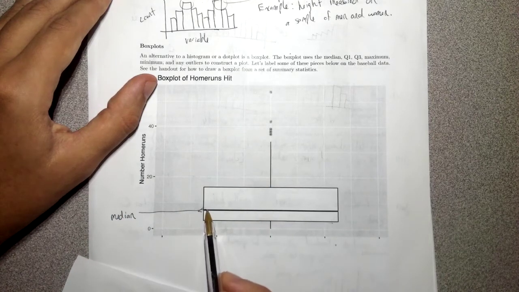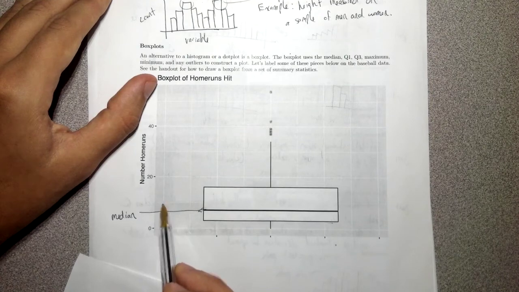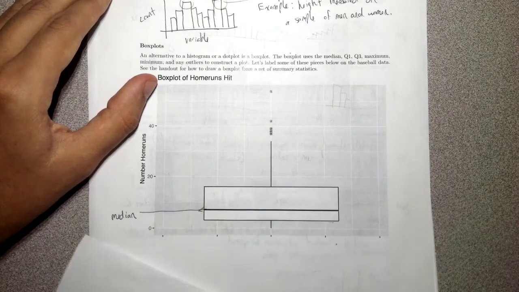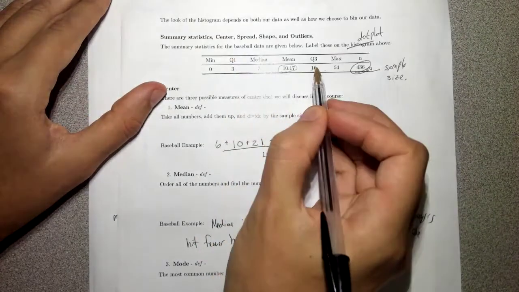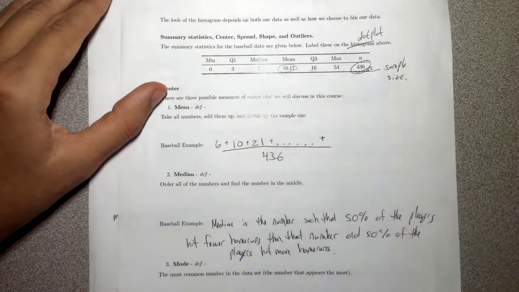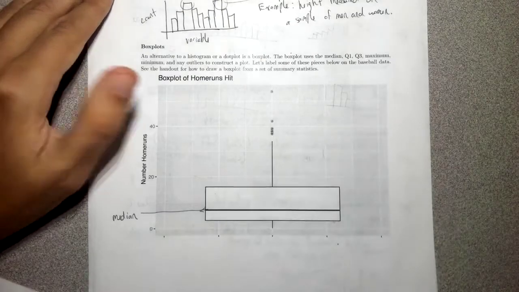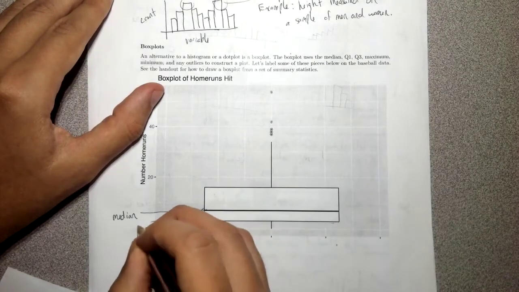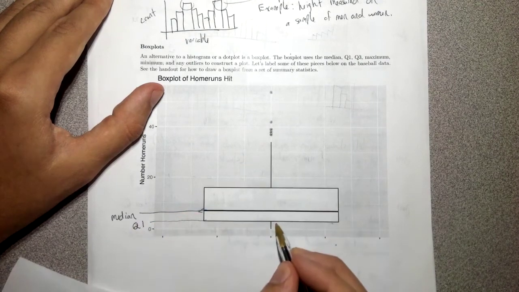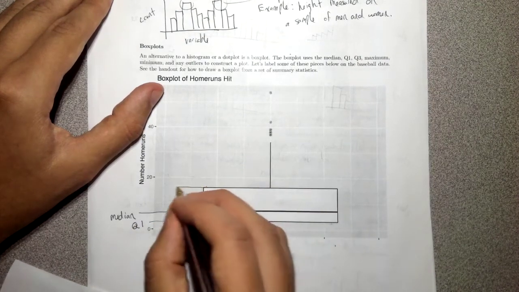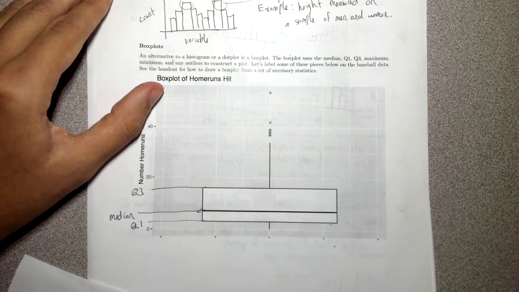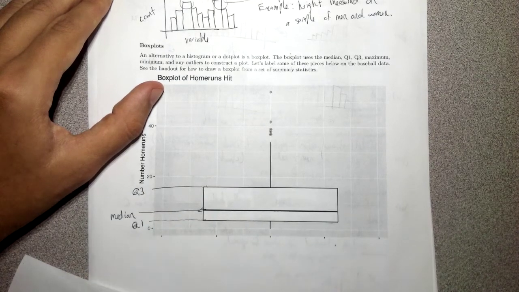If this white grid line is 10, it makes sense that this line would be 7. We could also label Q1 and Q3, the first and third quartiles, which were 3 and 16 home runs. Q1 is down here, the lower end of the box, and Q3 is the upper end of the box. Those should match up with the summary stats.